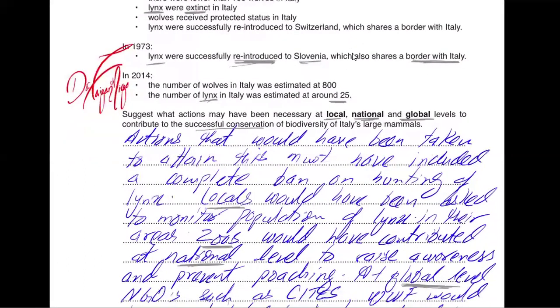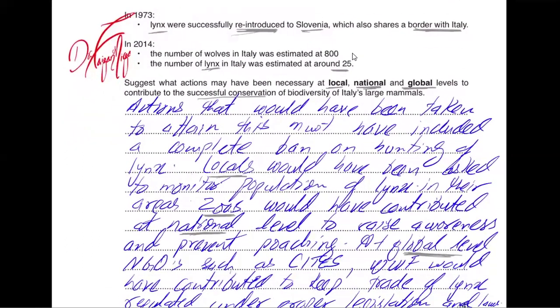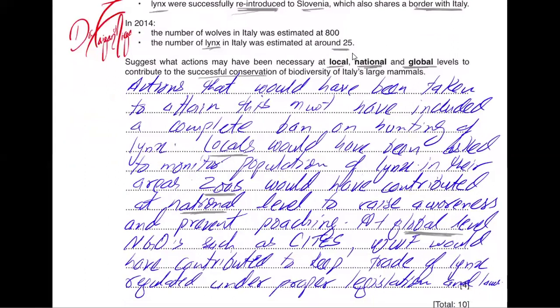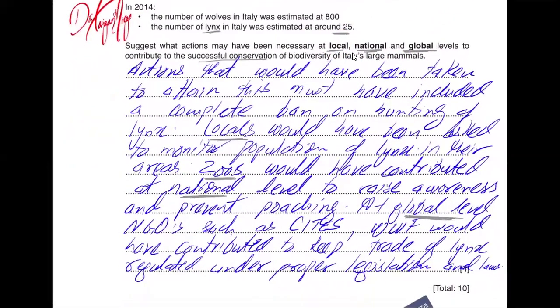Suggest what actions may have been necessary at local, national, and global levels. You need to understand the relevance of the three terms here and how they contribute to successful conservation of biodiversity in Italy for its large mammals. So in our answer, we have to include the global, local, and national levels.